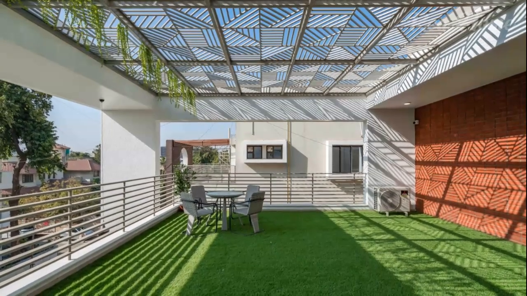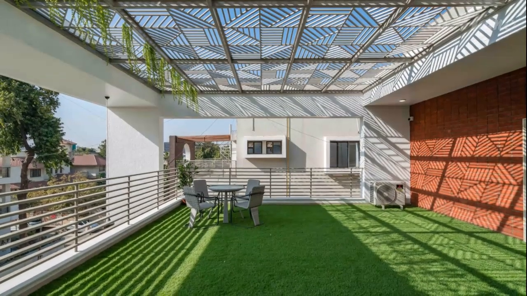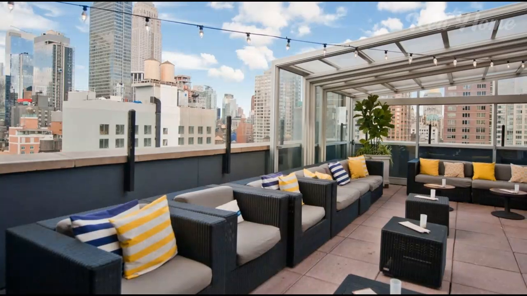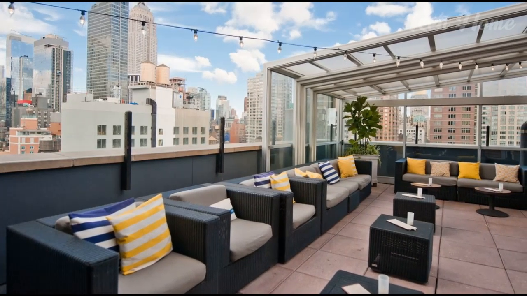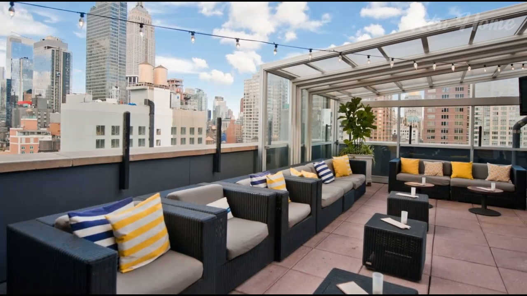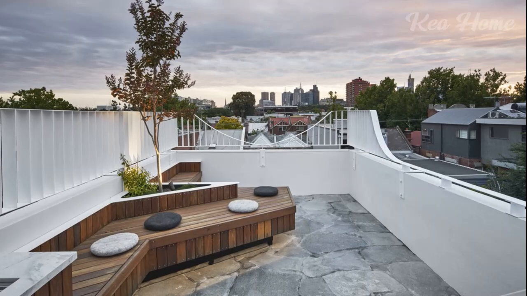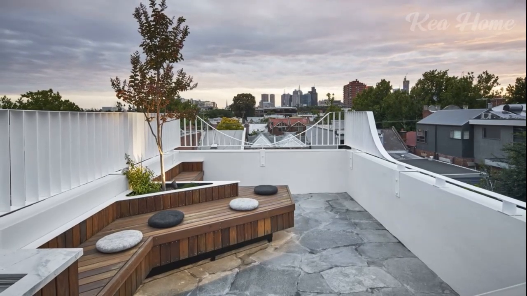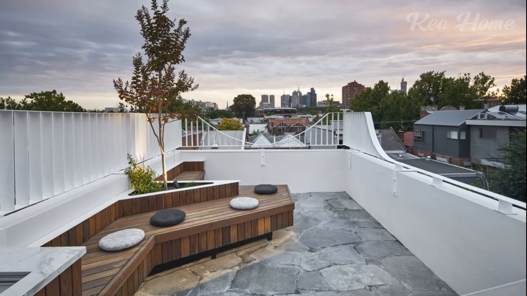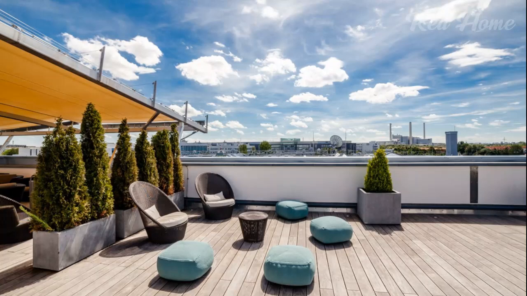Spacing rafters further apart. Many roof designs can get away with spacing out structural rafters or joists further than the typical 16-inch on-center spacing. By using high-quality manufactured lumber and spacing rafters at 24-inch or even up to 48-inch on-center in some cases, homeowners can drastically reduce framing material costs without compromising structural integrity.